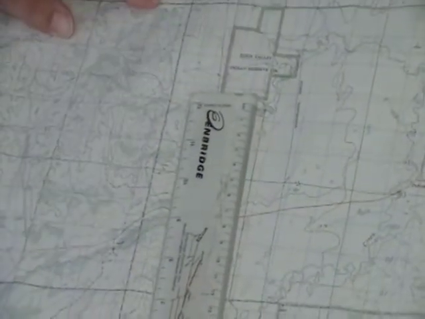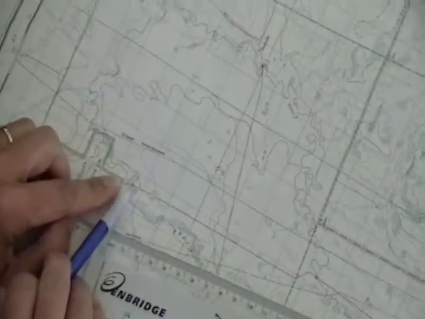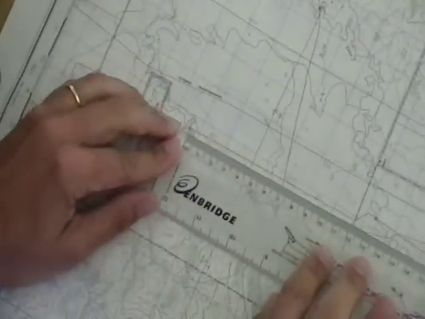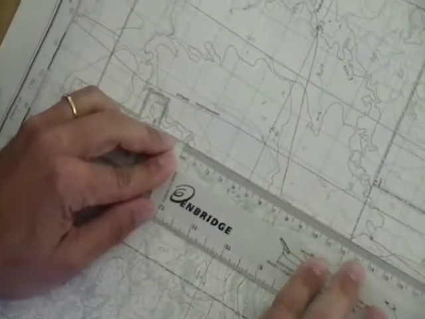I'm going to take this, you can come around this side, and I'm going to measure from this bridge, that's what this little symbol means, to the intersection, which is right here.